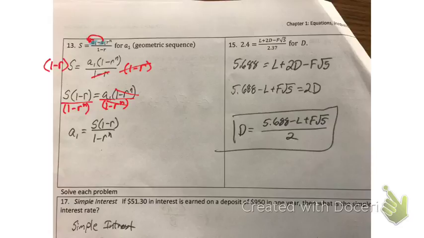For number 15, I need to get D out. So the first thing you would do is multiply both sides by that 2.37. And 2.4 times that 2.37 does give you that 5.688. Everything else is just subtracting and dividing in that one.